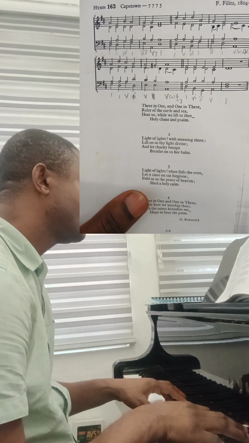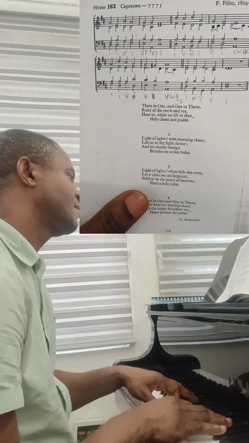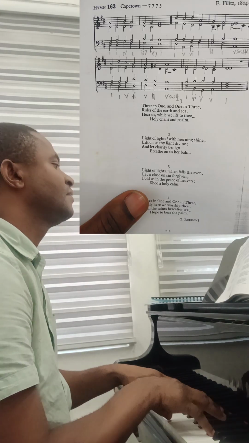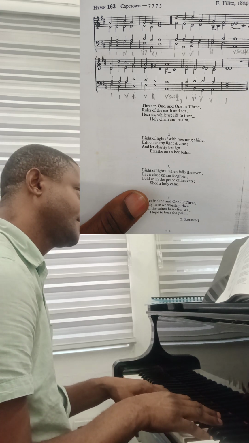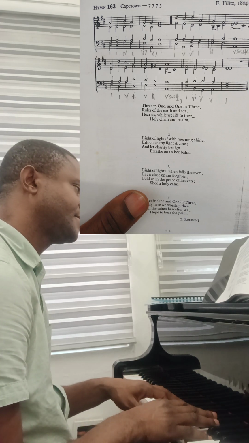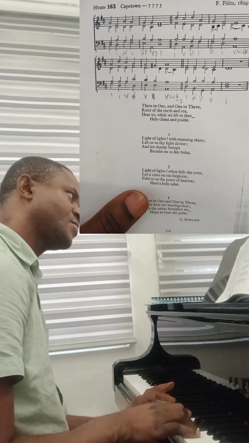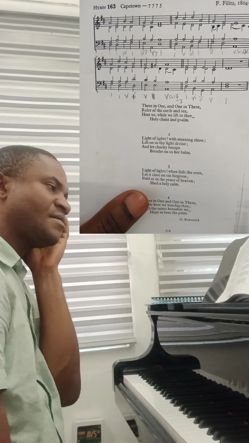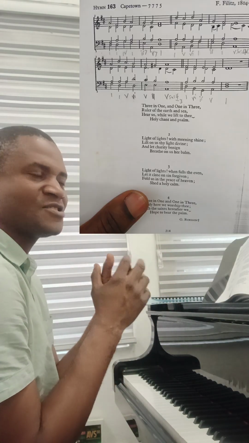1, 5, 6, 1. That's a 7. And then just 4. After chord 7 is one of the tens.